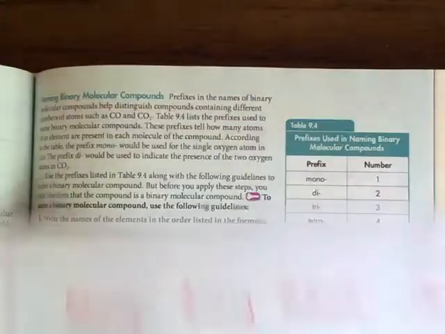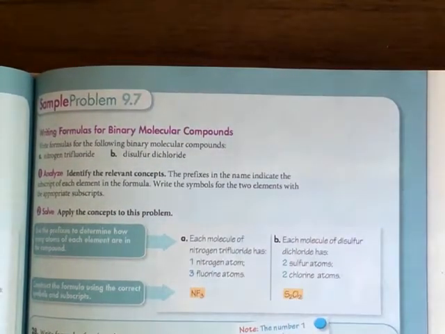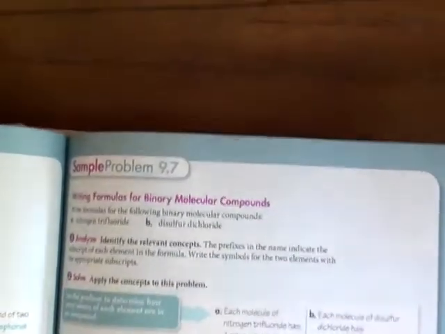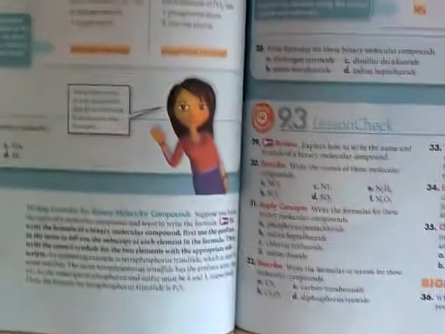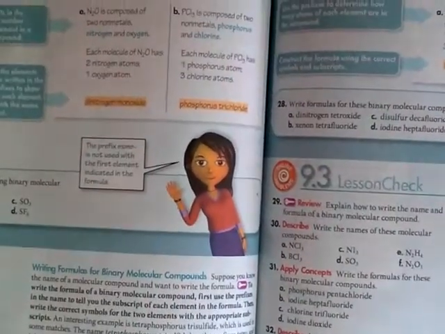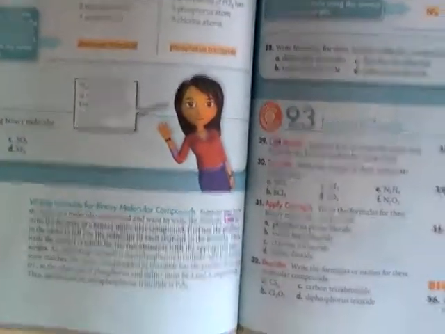Okay, let's do the second part of this chapter, which is writing formulas for molecular compounds.